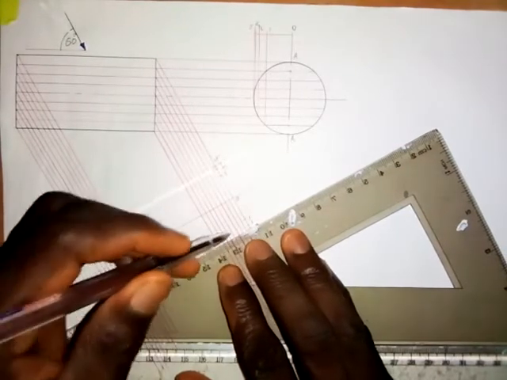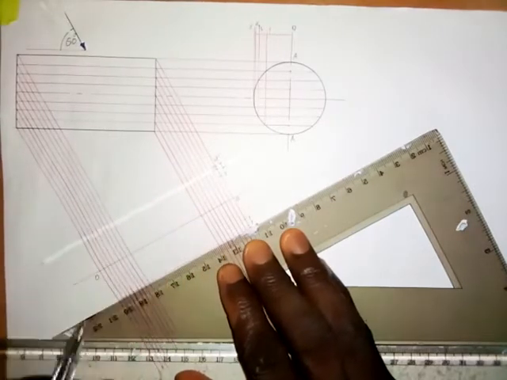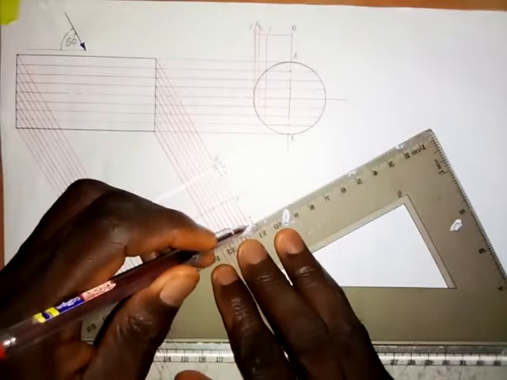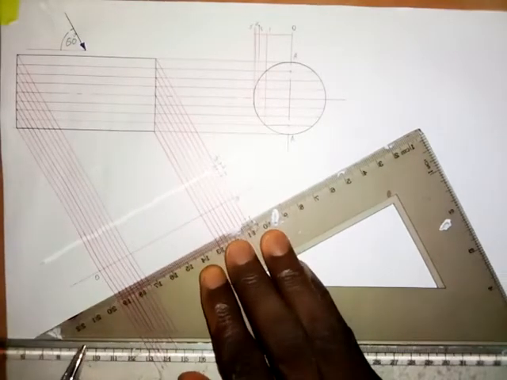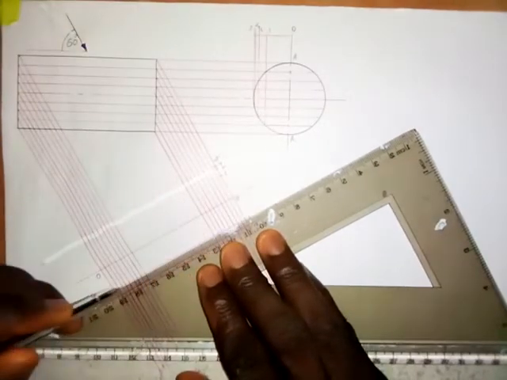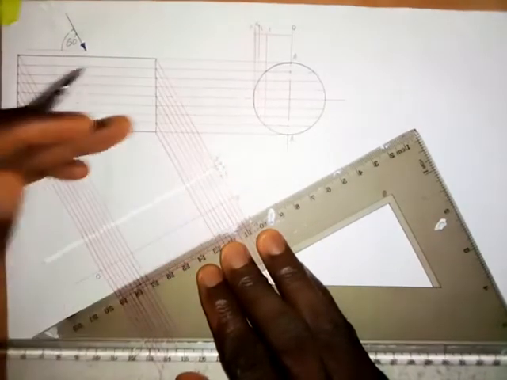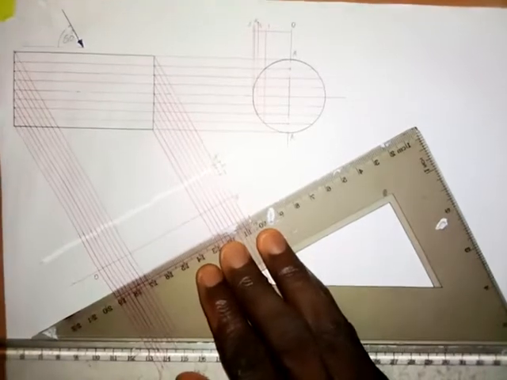So I move it to 0.3 now, do the same, then move it to 0.2 here, do the same here, and then move it to 0.1. So do the same here. Then you repeat the same on this side. So I'll do that and come back later.